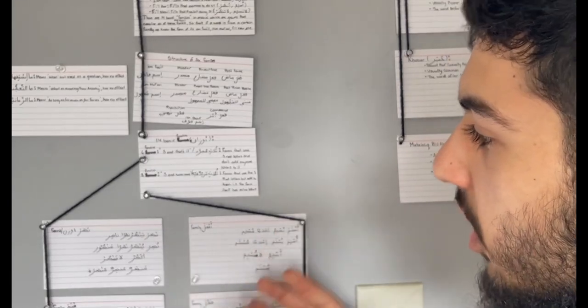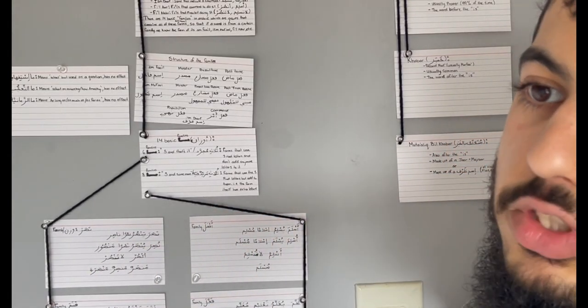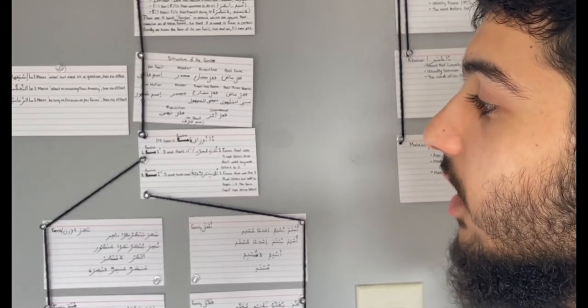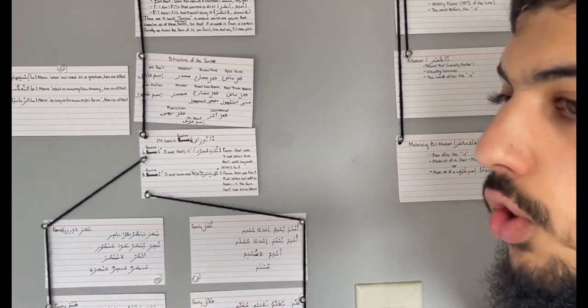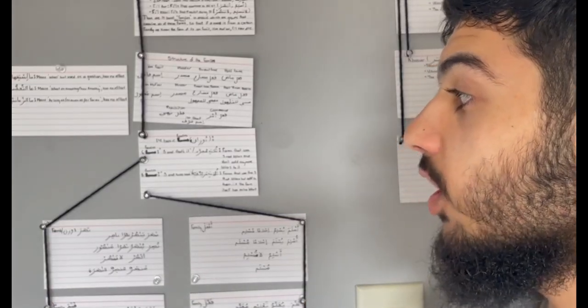So this makes it super easy because I don't have to memorize 1,000 words. I don't memorize, okay, kataba means he wrote, yaktubu means he writes, katib is a writer. I don't have to memorize that. I just have to know this family. Then whenever I hear a word, I know this word is from that family.